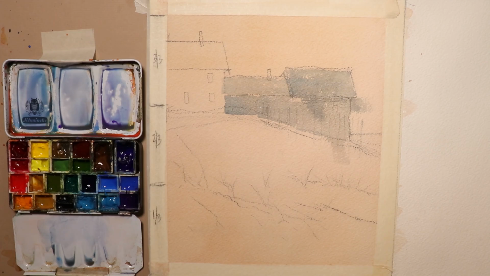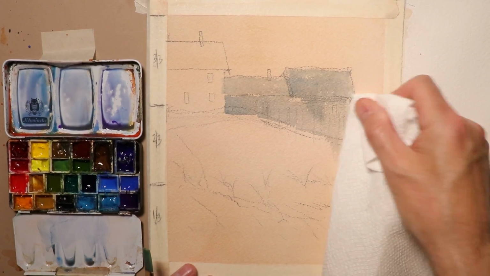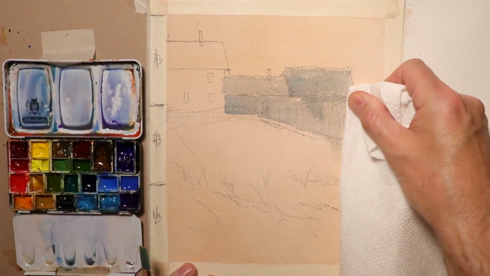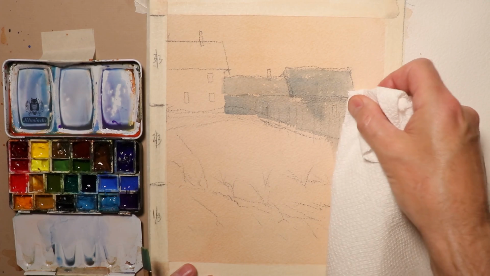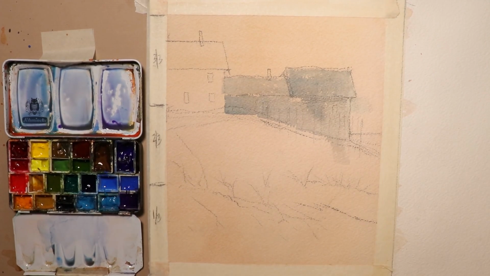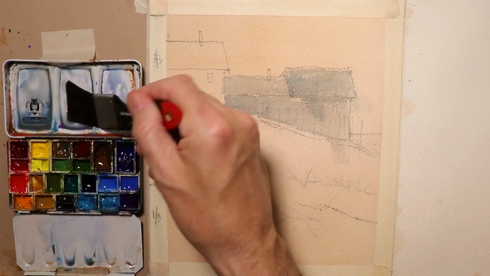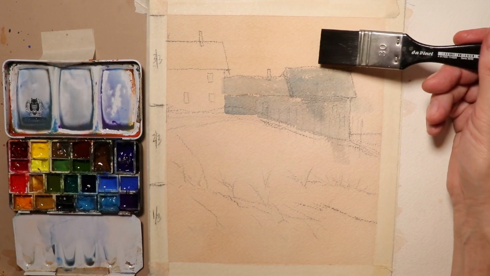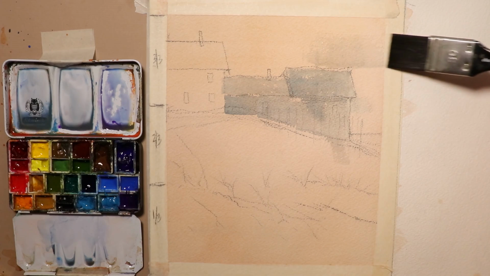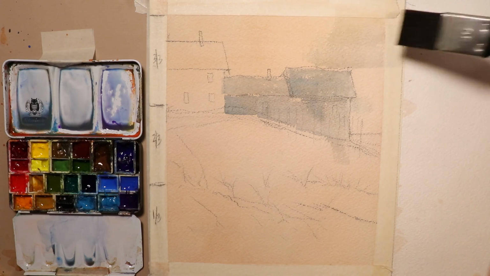And then you can also use a tissue or a paper towel if you paint over an area that you didn't want to, no problem. You just grab a tissue or a paper towel, blot up a little bit, that's fine. And then actually I wanted to add a little bit of this same blue wash here with my larger number 30. I wanted to add a little bit of that in the sky wash up here.